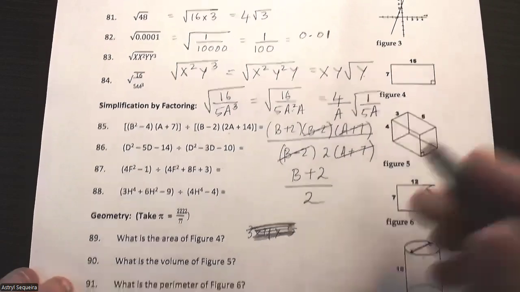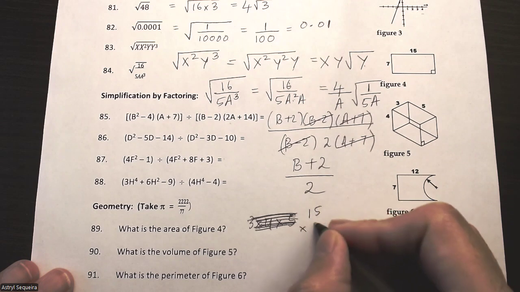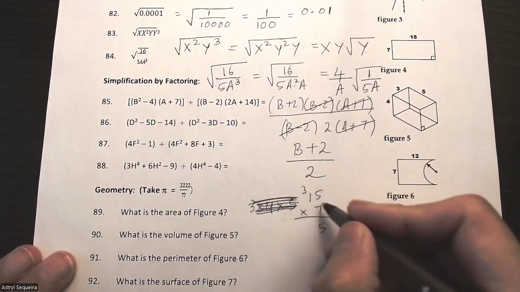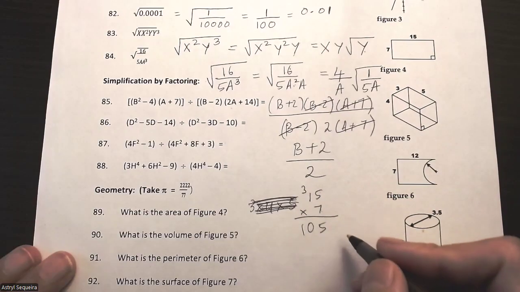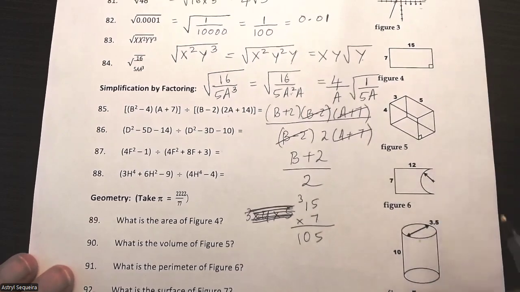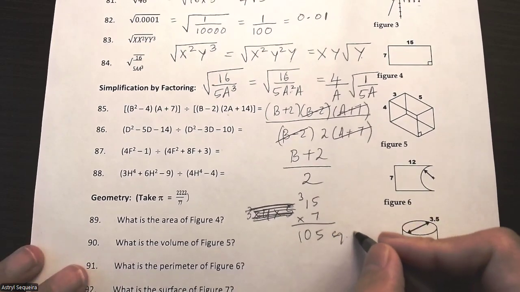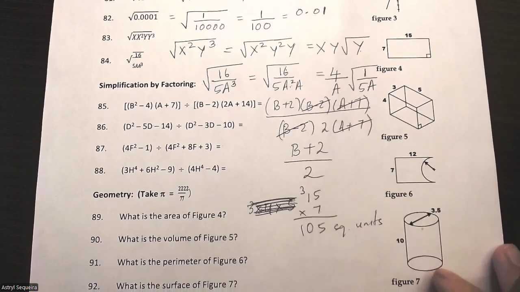Area is just length times width, so 15 times 7. 5 times 7 is 35. 1 plus 1 times 7, 7 plus 3 is 10. So 105 square units, basically. You don't give us any unit there, so we're just going to write it as square units.